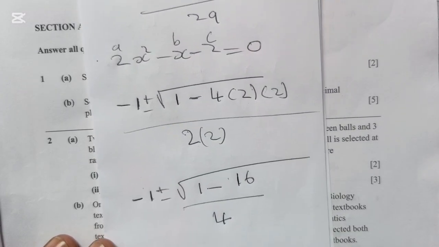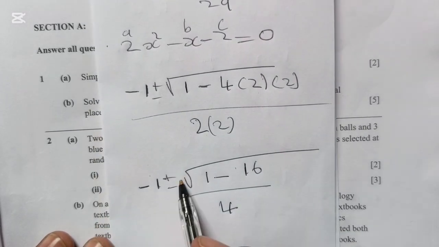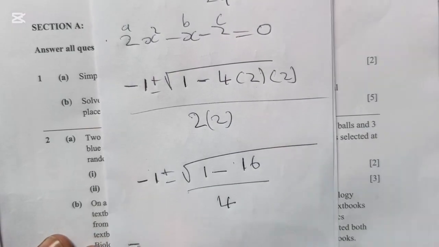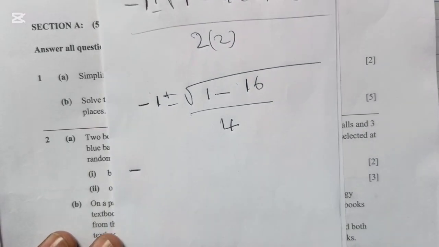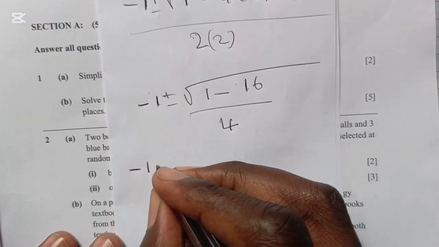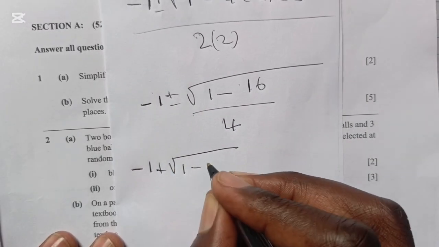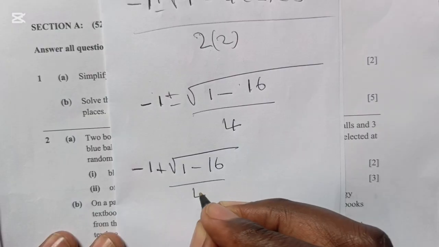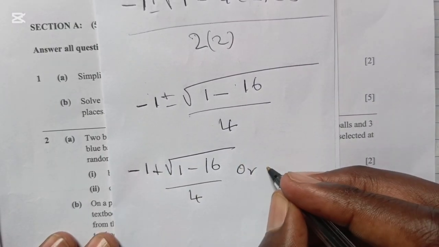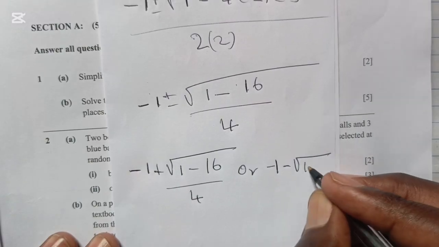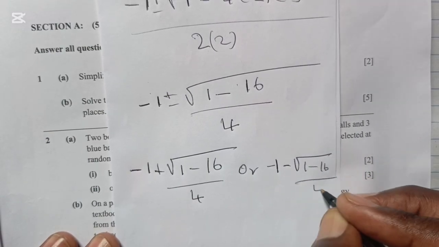So from here guys, now we can split it. We know that our answer here will be positive or negative. So we're going to say negative 1 plus the square root of 1 minus 16 over 4, or negative 1 minus the square root of 1 minus 16 over 4.